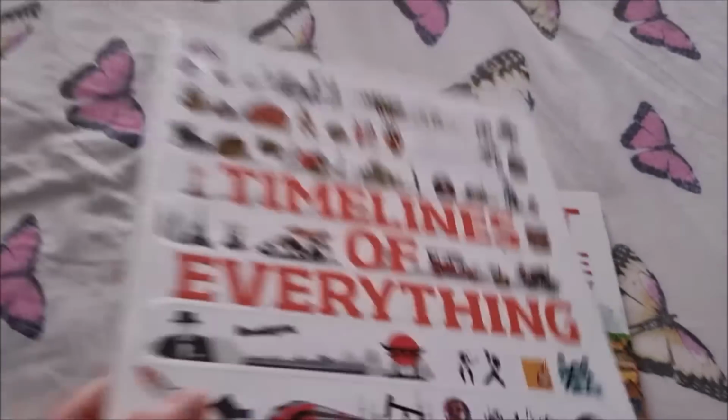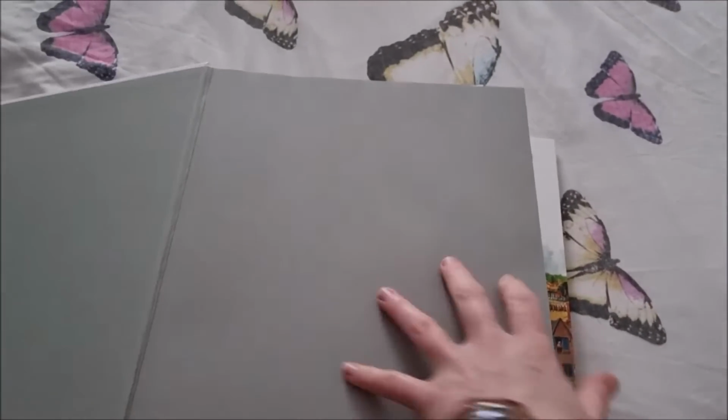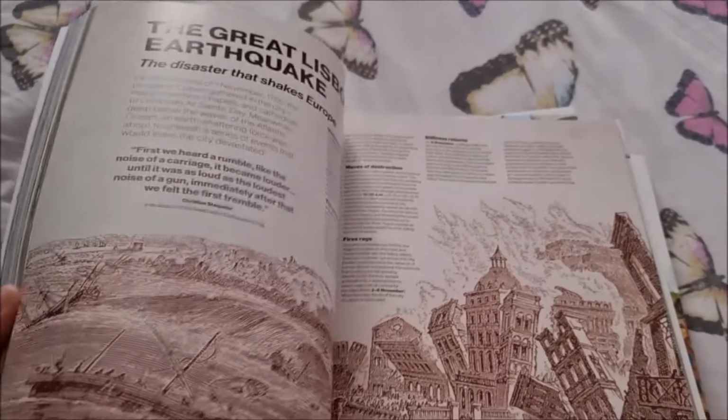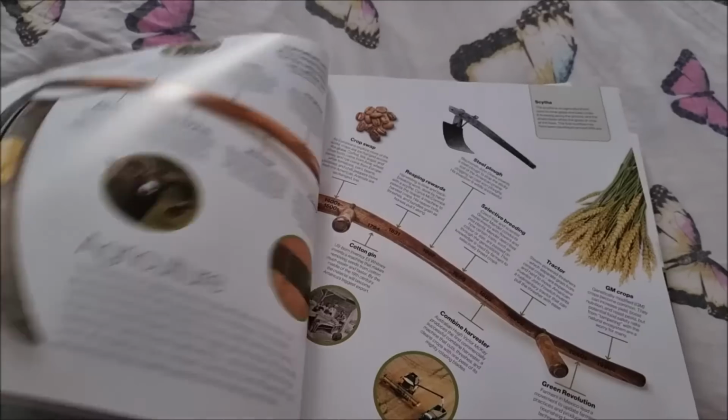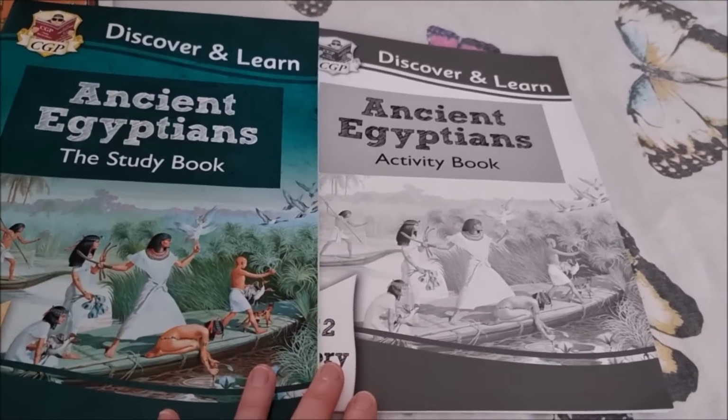And then the last one, although there are many more, I just picked a handful. Timelines of Everything. Fantastic series. Love them all. So that's everything for how we're doing history this year.